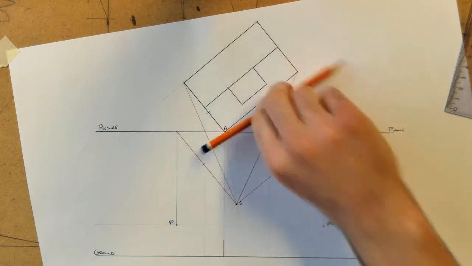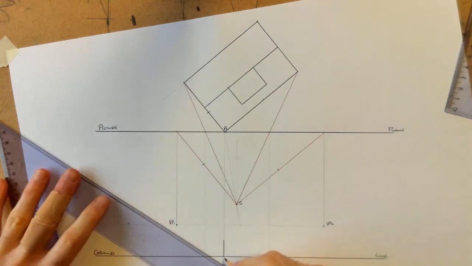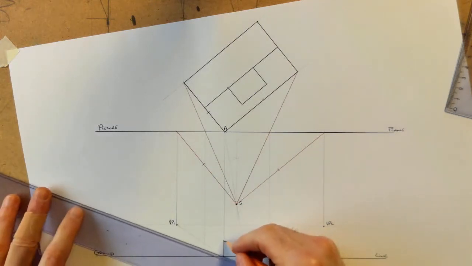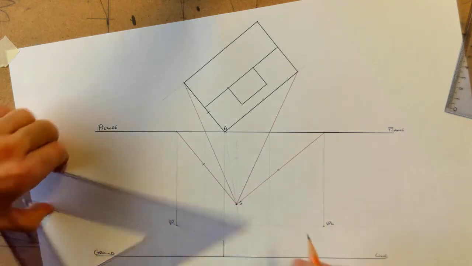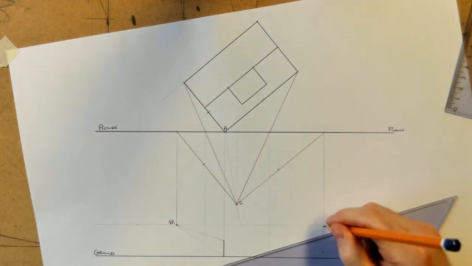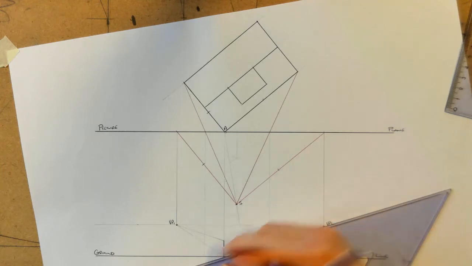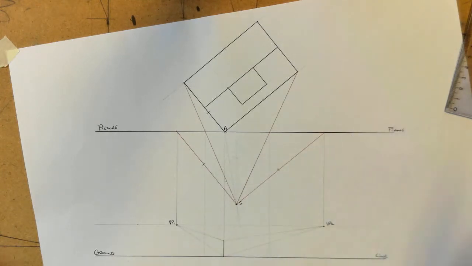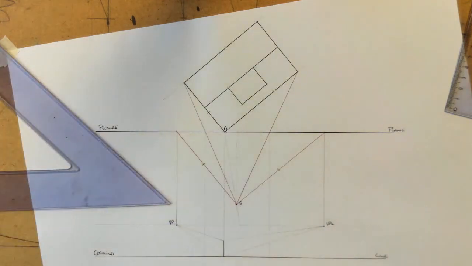So, very easy. From the base, going to move it over to VP1, and I'll do the same from the top point. And for lines going in this direction, exact same as well, VP2. And what you'll actually notice is I've got the edges of my base already.